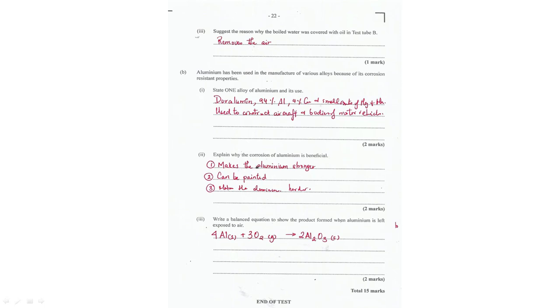Then 2, explain why the corrosion of aluminum is beneficial. 1, it makes the aluminum stronger. 2, it can be painted. And 3, it makes the aluminum harder. At this point, I was so tired. I feel your pain, students, to have to write so much during exam. I'm going to draw a tear from my eyes right here for you. 1 tear. 2 tears, 3. I feel the pain.